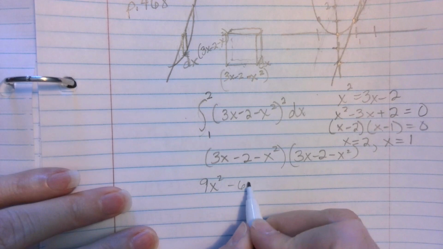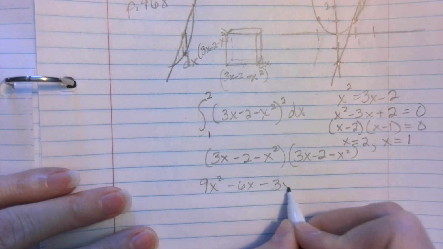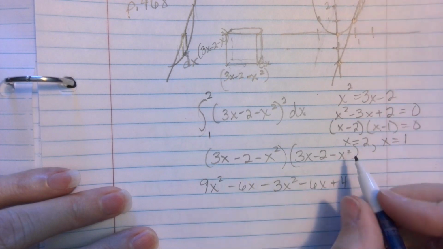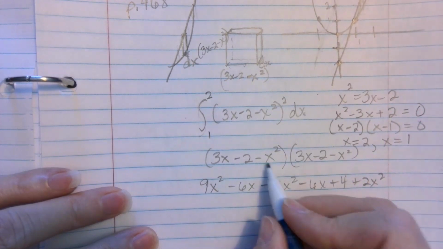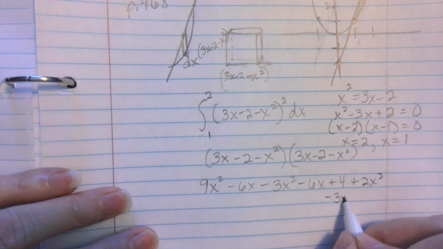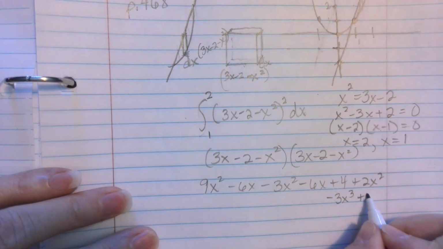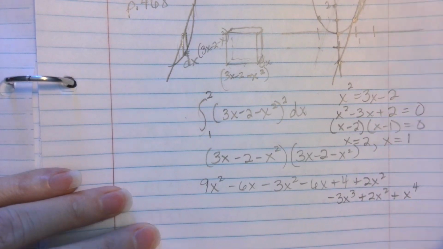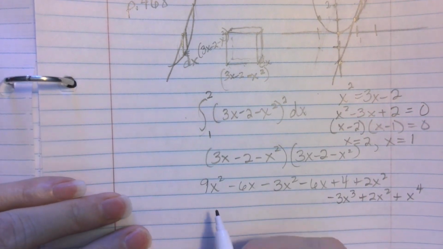See, minus 6x minus 3x squared minus 6x plus 4 plus 2x squared minus 3x cubed plus 2x squared plus x to the fourth. So let's go descending order.